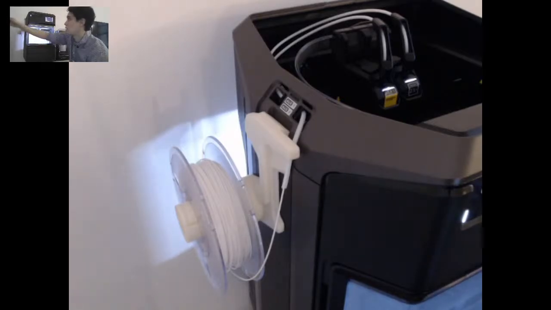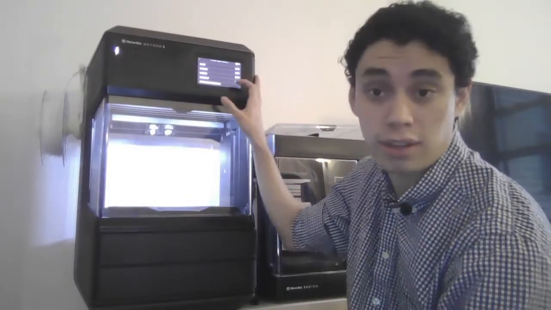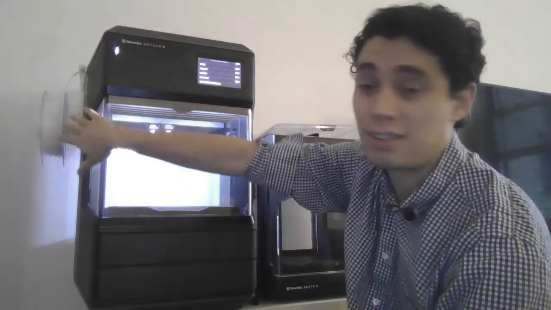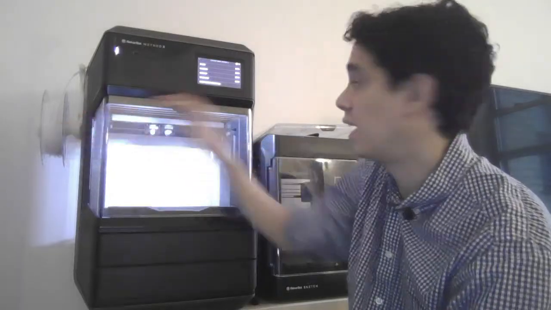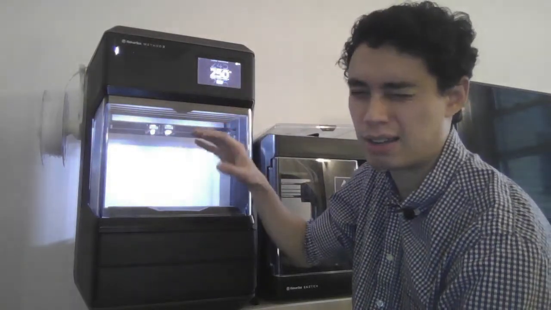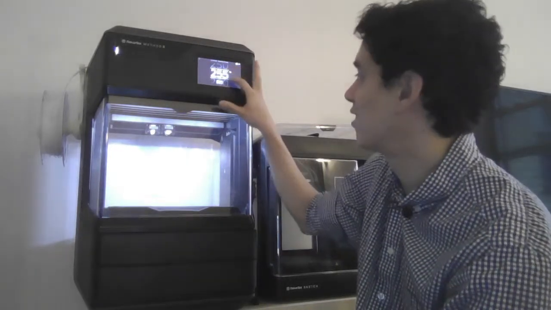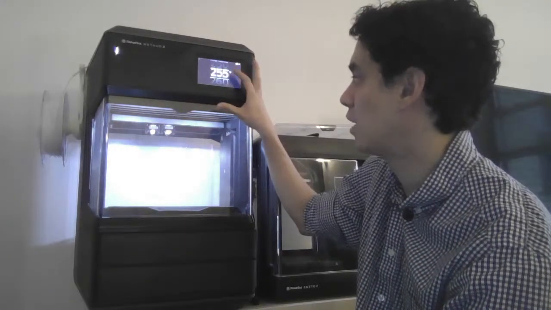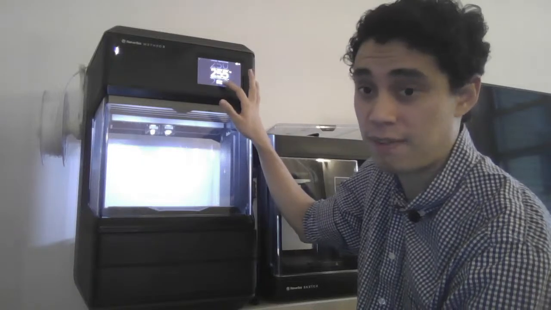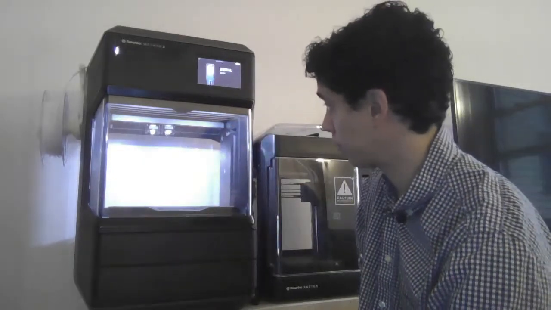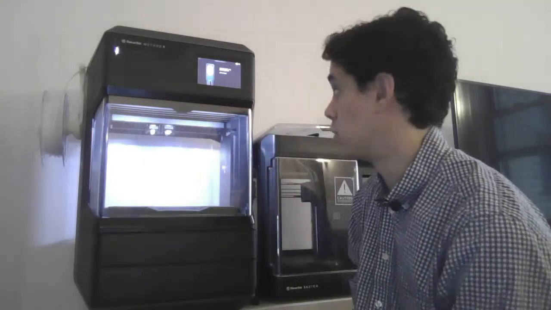Now it's asking me for the actual temperature that I'll be using. Let me change my camera here. Since this is a polycarbonate and I know that it's running at 255 degrees Celsius, I just select it here, there's a really nice scrolling animation happening. Select 255 degrees Celsius, hit load, and wait for the extruder to start loading.